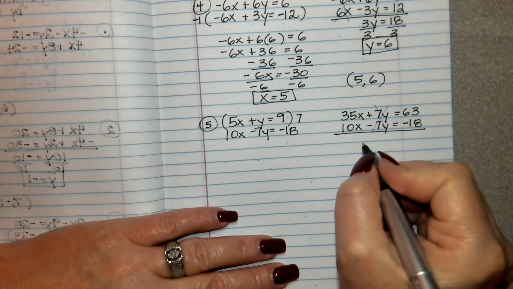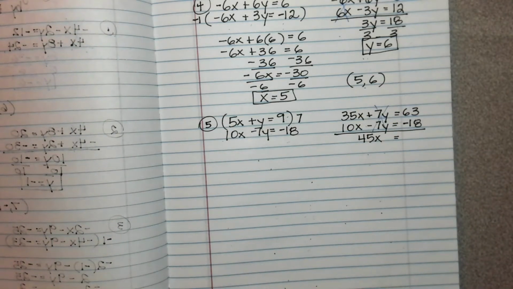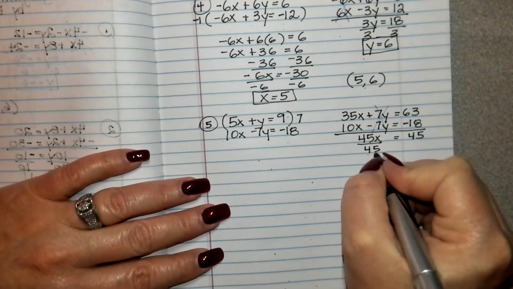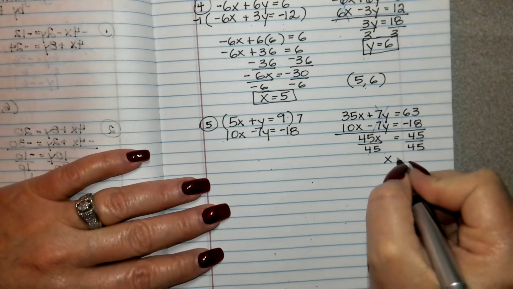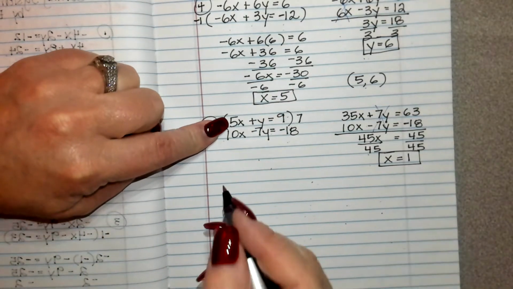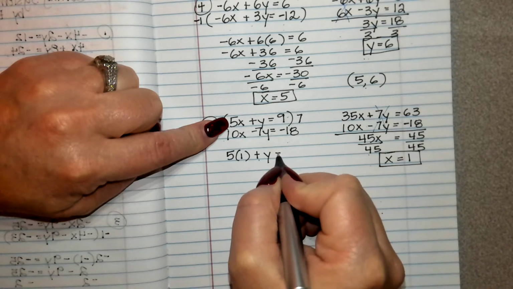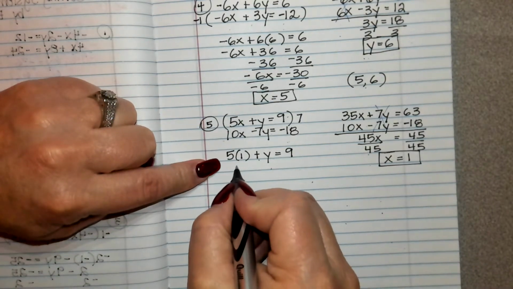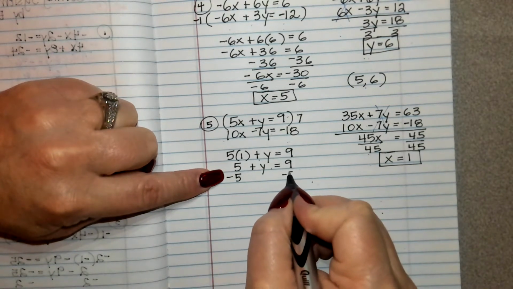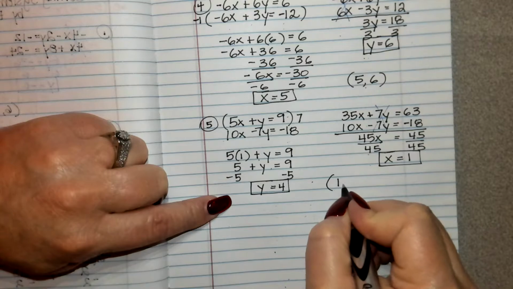35x and 10x is 45x. And then 63 minus 18 is 45. Divide by 45. So x is 1. Remember, when you plug in, please plug back into an original. I'm just going to plug back into the first one. Everywhere I see an x, it becomes a 1. 5 times 1 is 5. Subtract that 5. So y equals 4. My solution, 1, 4.